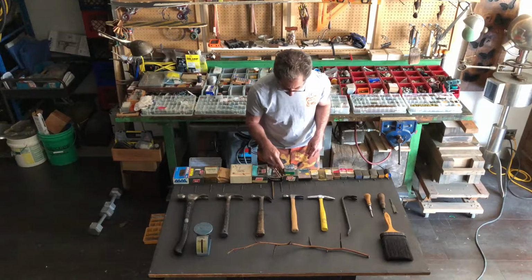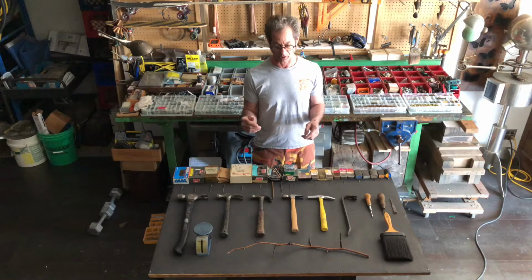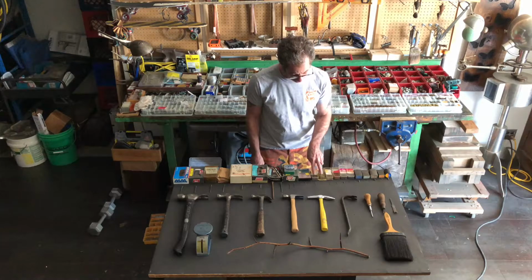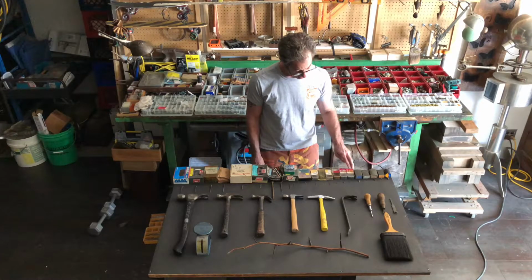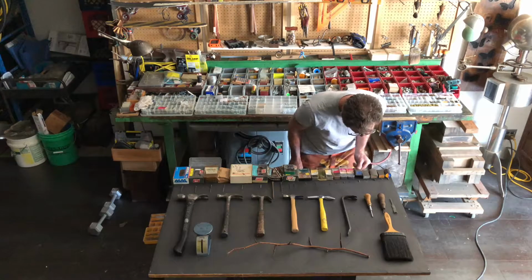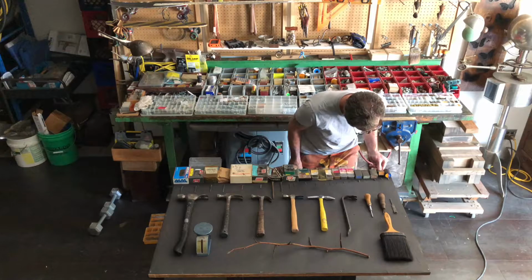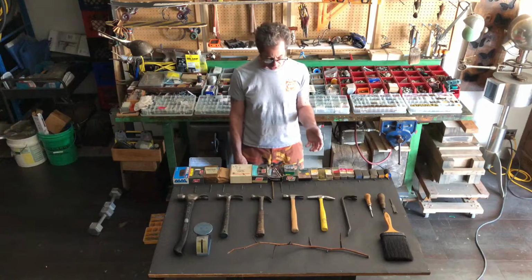Here we have examples of reduced head nails, or what are typically referred to as finished nails, and trim nails, wire brads, escutcheons, tacks, U-nails, and then a couple of oddballs here that include Hungarian nails, iron cobbler's nails, hobnails, and cobbler's tacks.